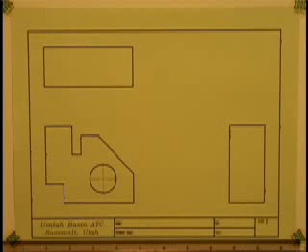One of the biggest challenges that a drafter faces in orthographic projections is being able to visualize what the three-dimensional part looks like versus the two-dimensional views that he is projecting.